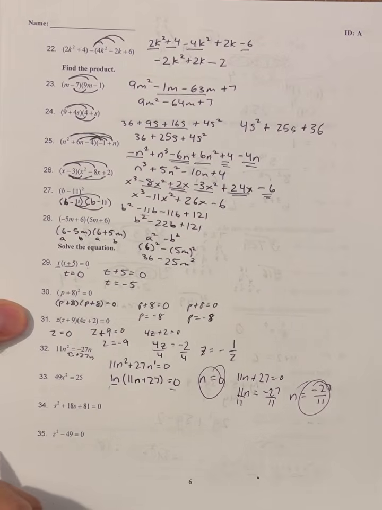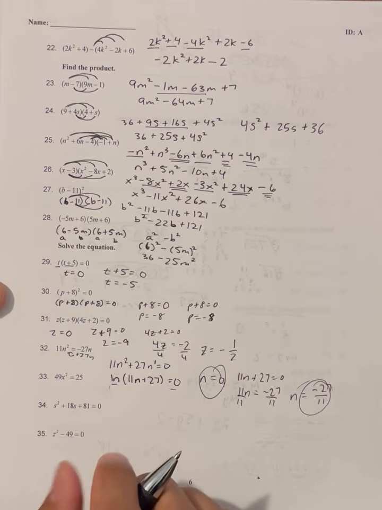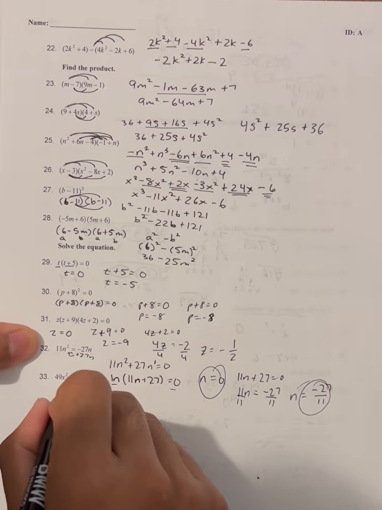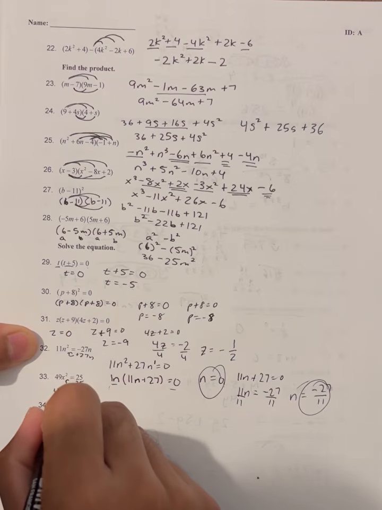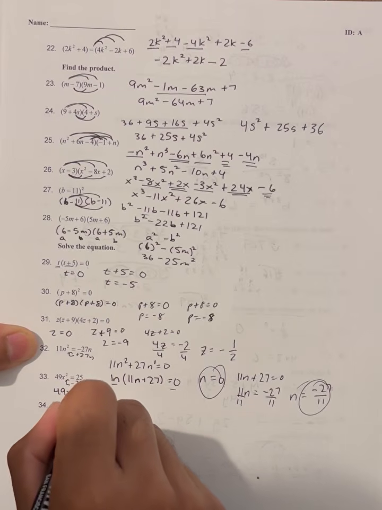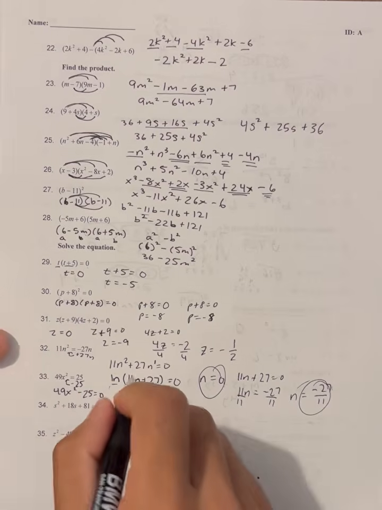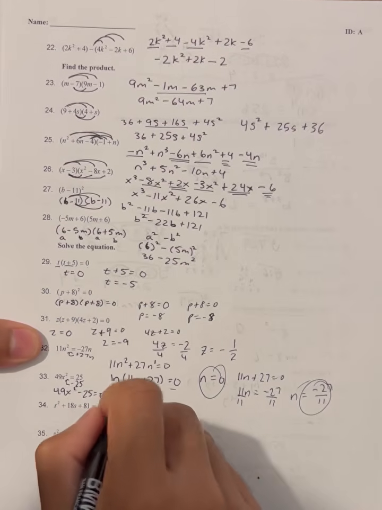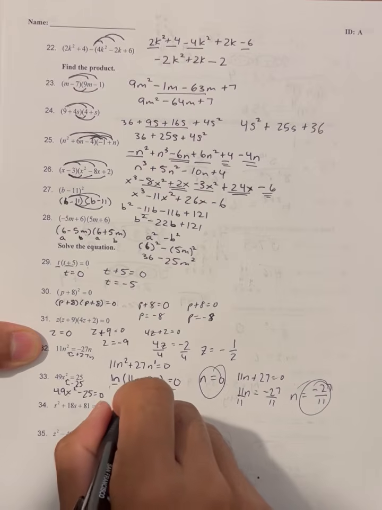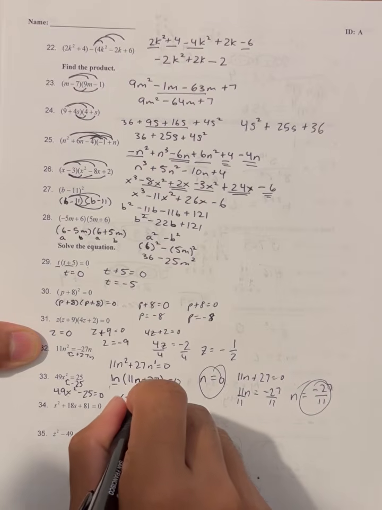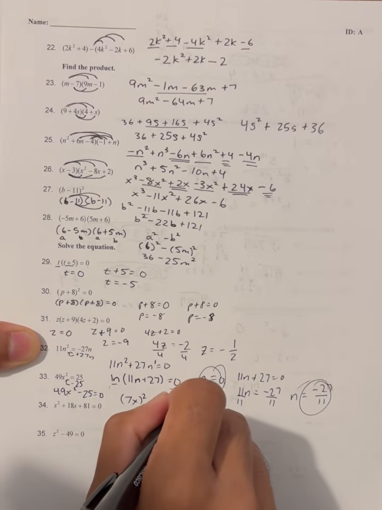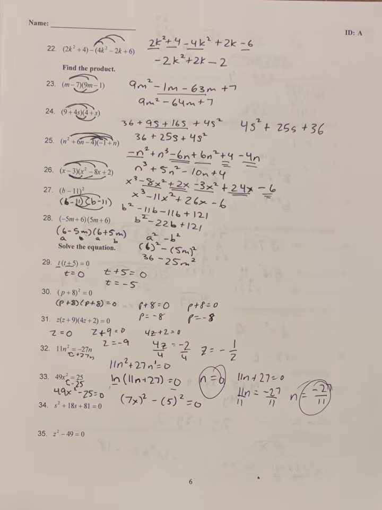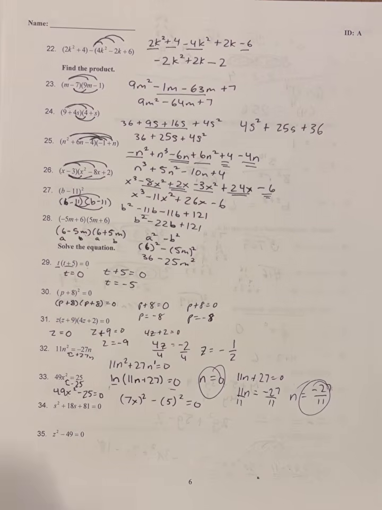Right. Let's go ahead and do the same thing with number 33. We want to get everything on one side, so let's move it over here. We would get 49x squared minus 25 equals 0. And if you notice, it follows the a squared minus b squared rule, where taking the square root of everything in here, we get 7x squared minus the square root of 25, which is 5 squared, and setting that equal to 0. So 7x squared minus 5 squared equals 0.